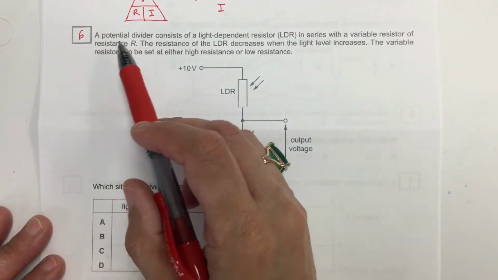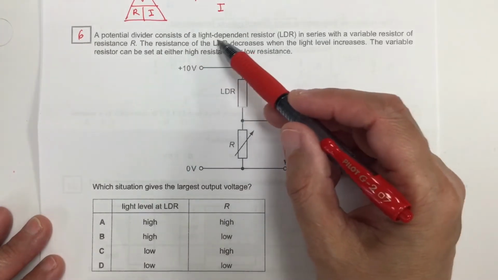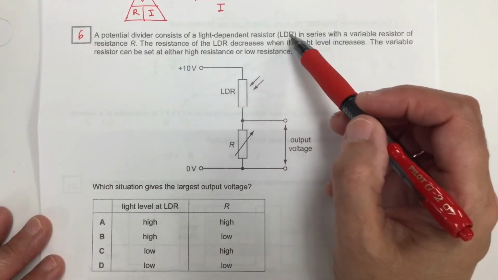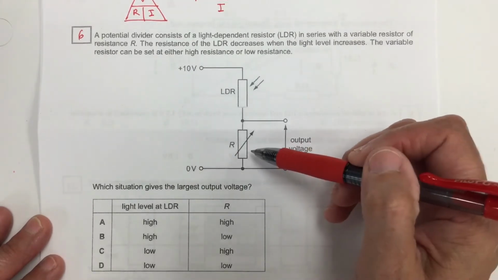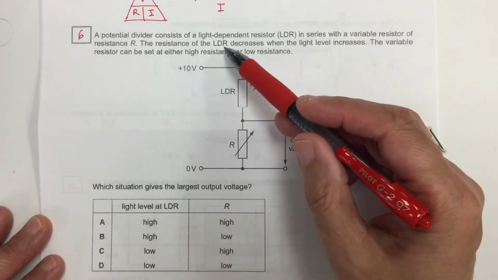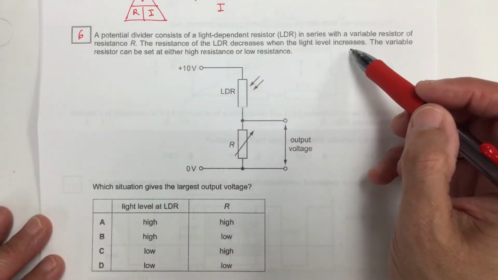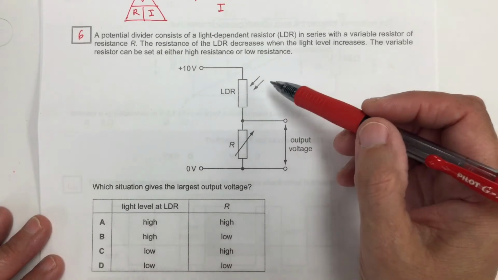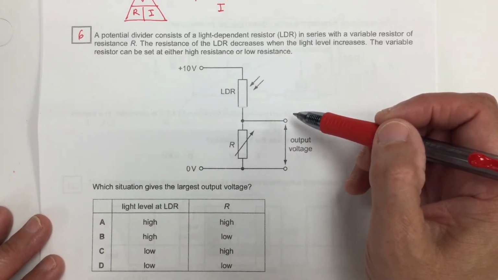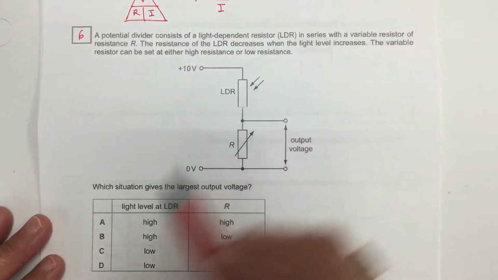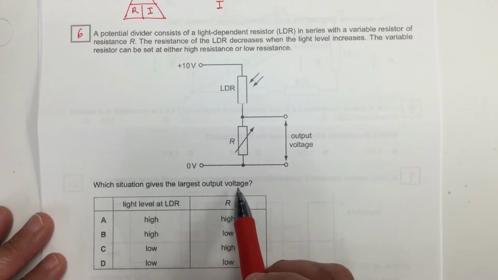Question 6. A potential divider consists of a light-dependent resistor, LDR, in series with a variable resistor, R, and the resistance of the LDR decreases when the light level increases. The variable resistor can be set as either high resistance or low resistance. Which situation gives the largest output voltage?